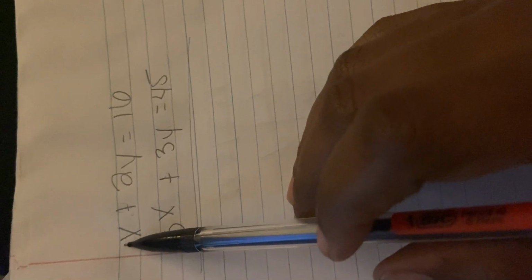How we will solve for this is we will have to multiply this by a -5 to cancel this out. So we're going to multiply the whole thing by 5. So what this is going to be is 5x plus 10y equals 80.